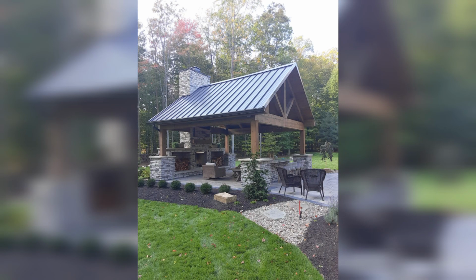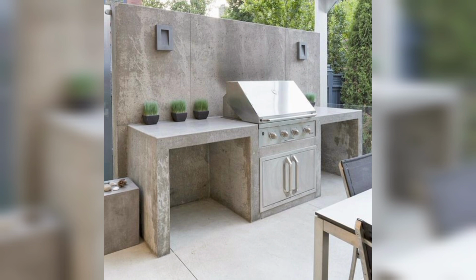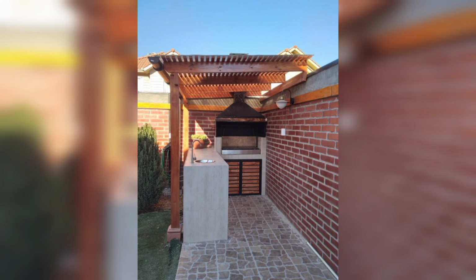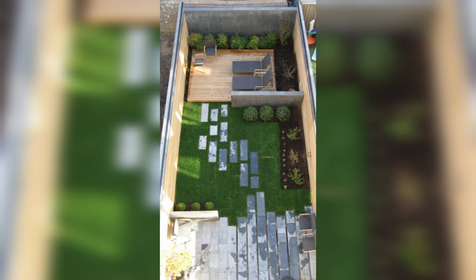Potted plants, garden and flower beds not only add visual appeal but also contribute to a sense of tranquility.